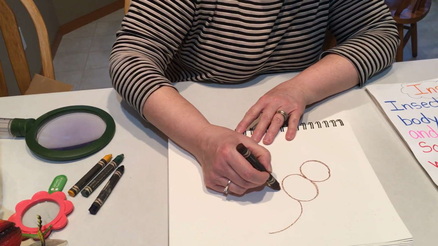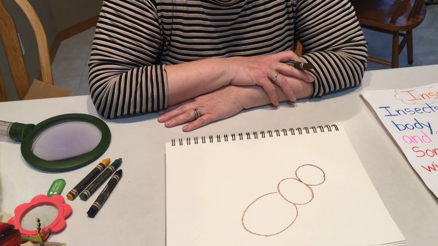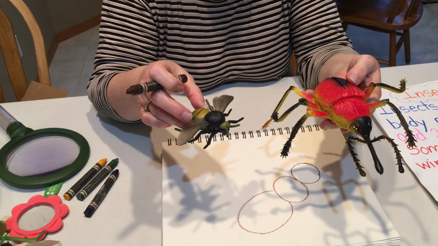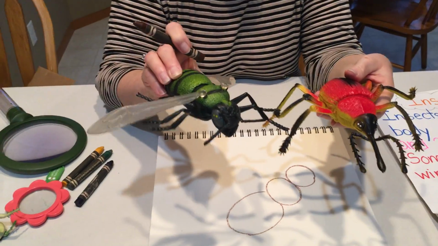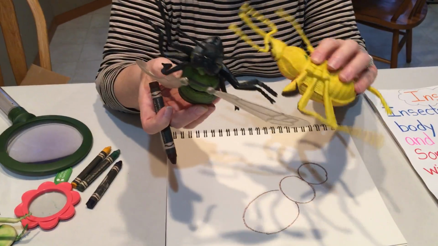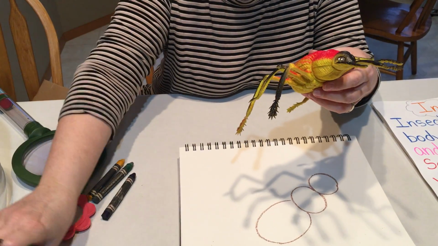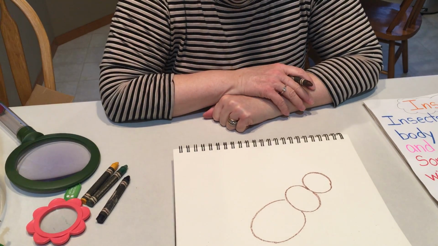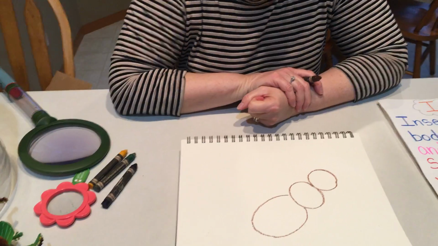Now here's the cool thing about when you draw an insect. When we looked at these insects, they're different, aren't they? Very much different as far as the size, the shape of their abdomen, or their head, or their thorax, or their legs. So when you draw, you're the artist, it will be fabulous.